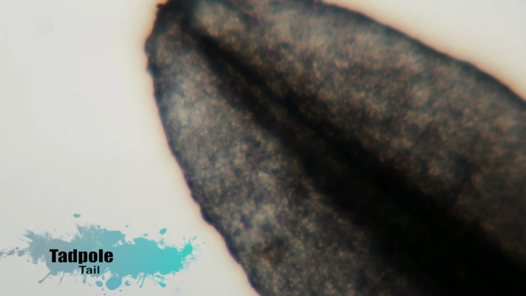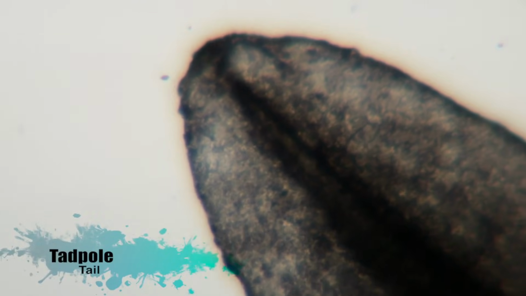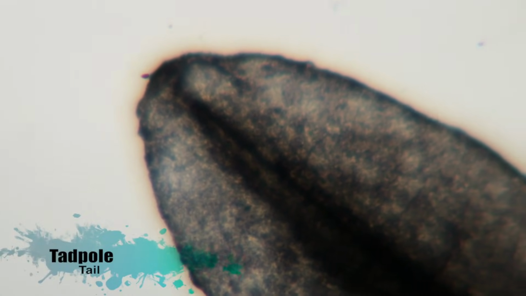And this is zoomed out a bit more using the 10 times objective, and this is zoomed out again using the 4 times objective. Now, if you haven't guessed what it is, it's actually the tail of the tadpole, and what you were looking at before was the actual blood cells moving through the vessels in the tail.